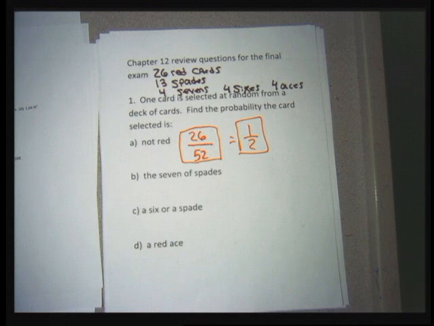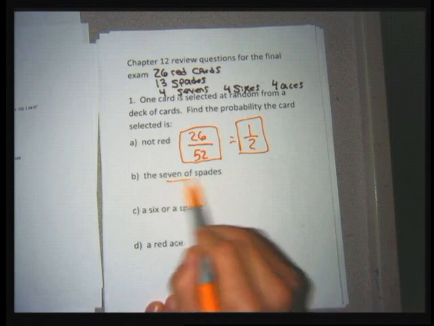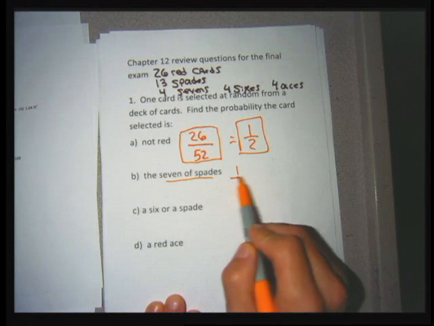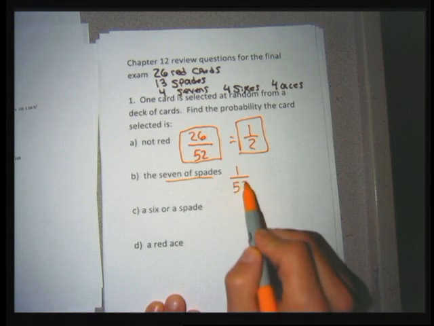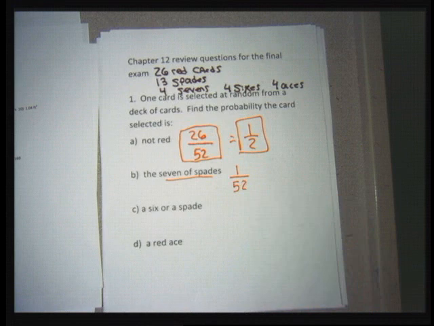The probability of getting a single card that's simultaneously a 7 and a spade: the only card that fits this is the 7 of spades. There's only one card of the 52 that is both a 7 and a spade. So the probability for part B is going to be 1 in 52.